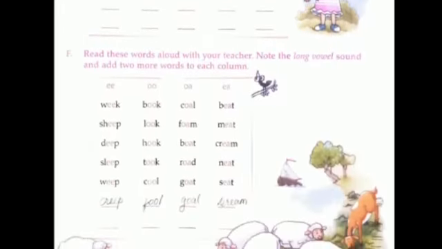Read these words aloud with your teacher and note the long vowel sound and add two more words to each column. That means long vowels. Long vowel sounds are vowel sounds whose pronunciation is the same as its letter name. For example, if I say T-U-B-E, tube, here U is pronounced like you. So this is an example of long vowel sound. Here are some double letters like double E, double O, OA, EA. So you just have to read it out.